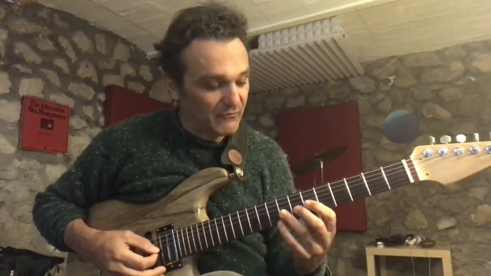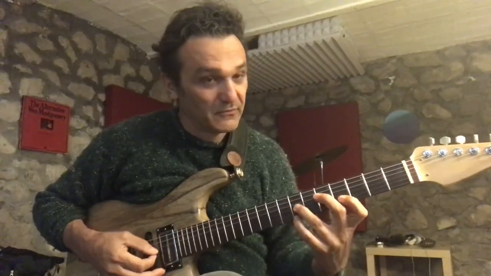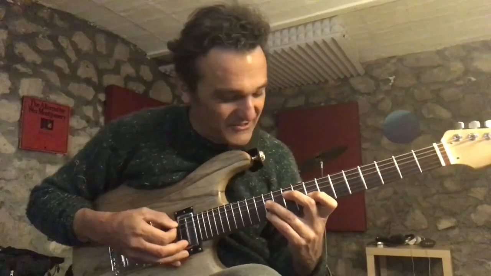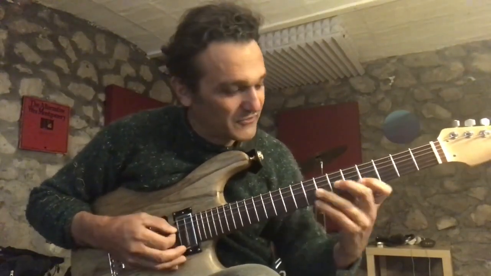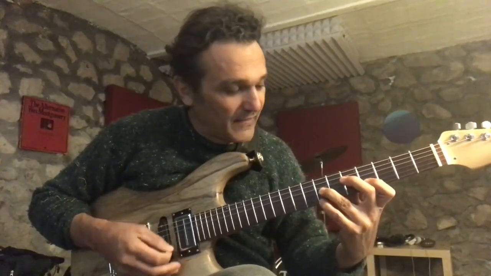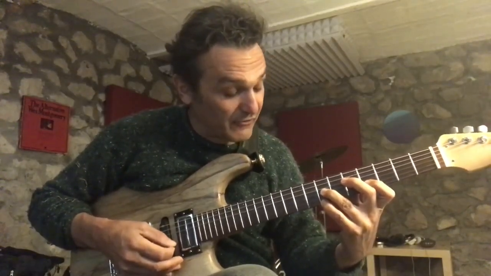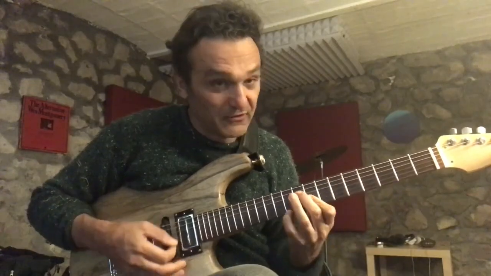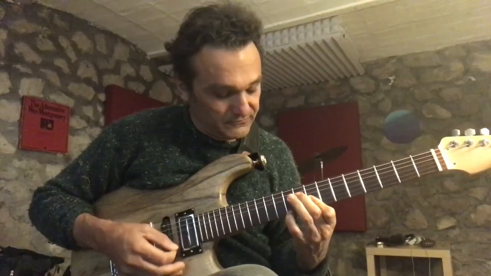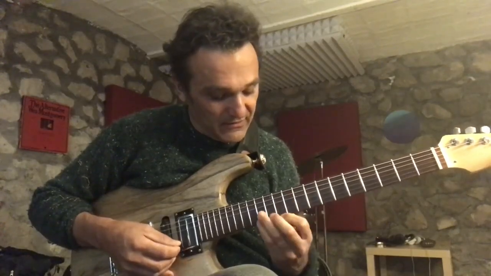And then I will have this one, or this one. I really like this chord, or this one. Then I would have the next one, which is this. And then this one.